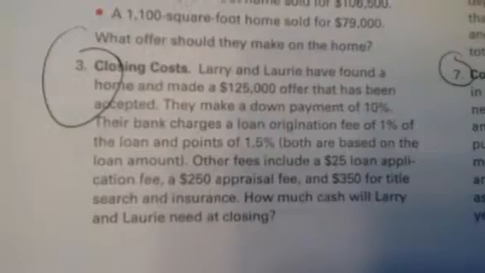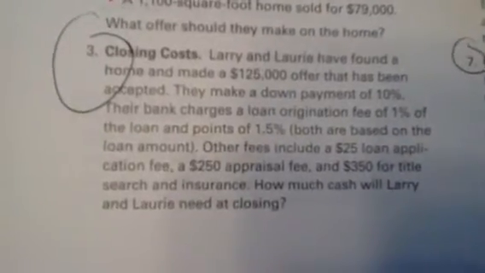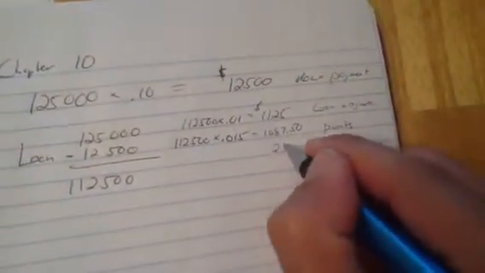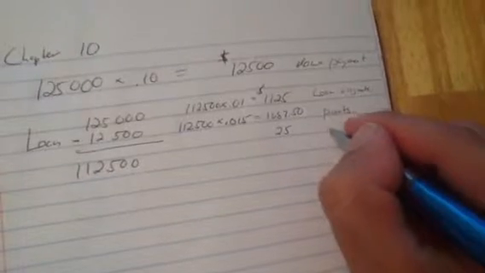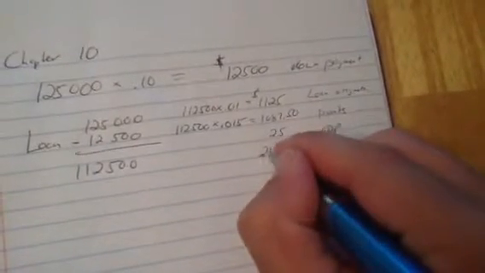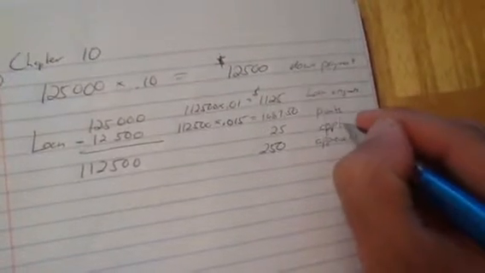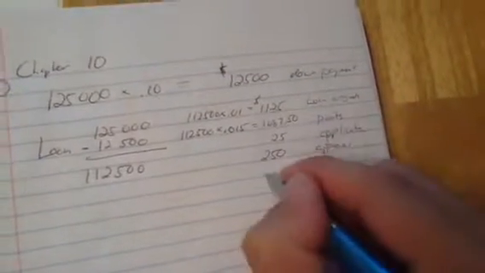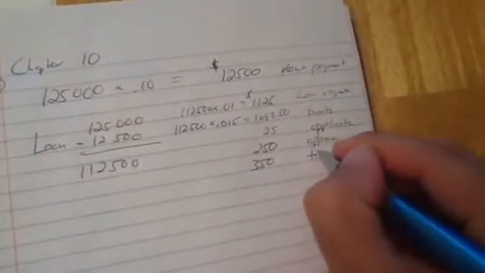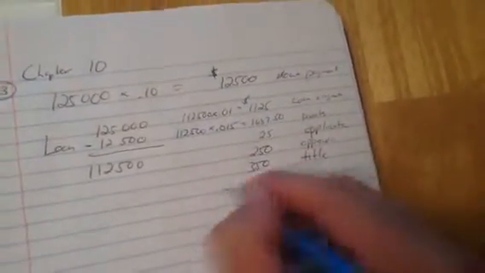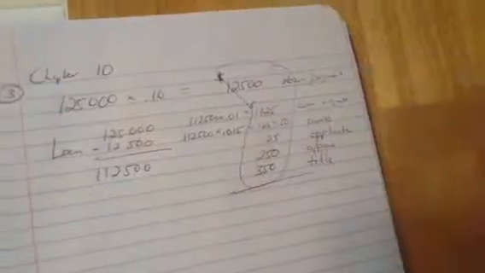But wait, there's more. So other fees include a $25 application fee, a $250 appraisal fee, and a $350 title insurance and search fee. So you have to also add $25, that's for the application. $250 for the appraisal. And $350 for title, search and insurance. Now you have to add up all of those, right?